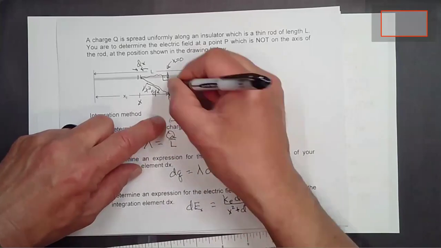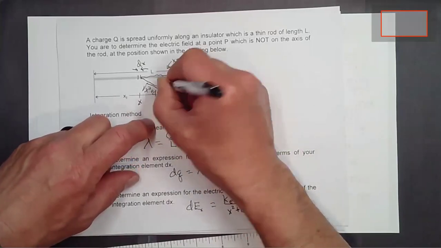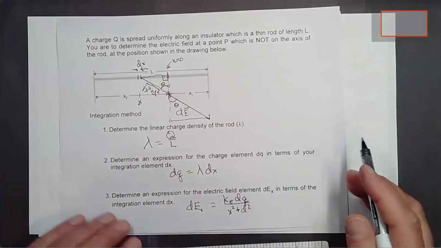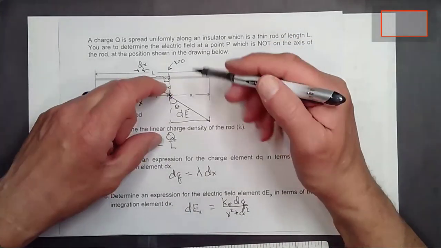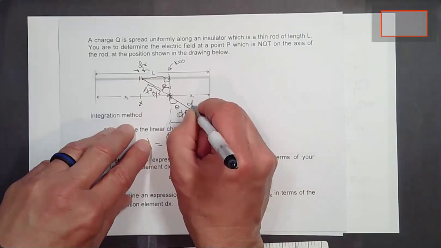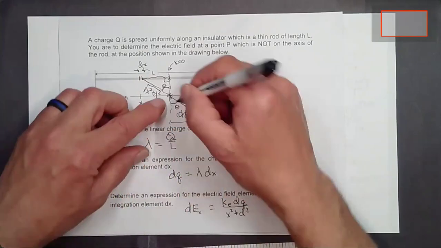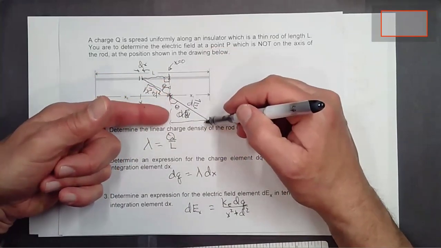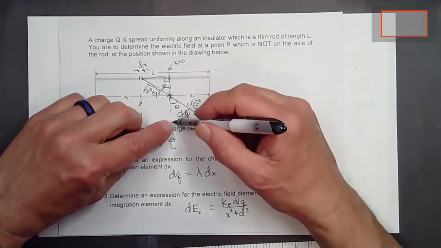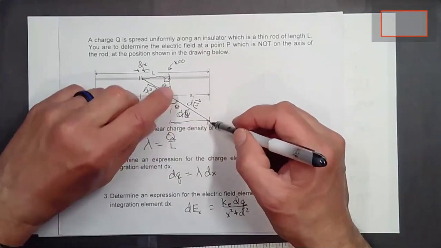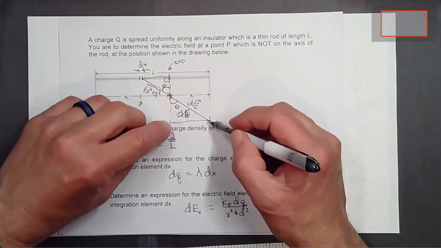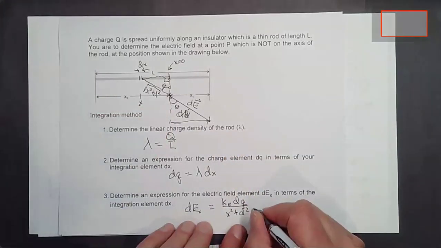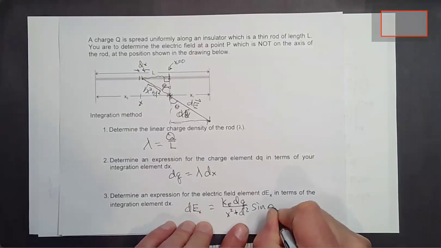I'm going to use this for an angle theta, and because these two things are alternate interior angles, that's also theta up there. dE sub x would be this length here. Well, this length divided by dE will equal the sine of theta. And so dE sub x is actually dE times the sine of theta.